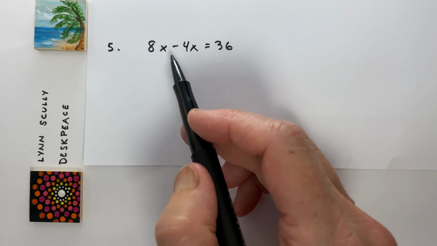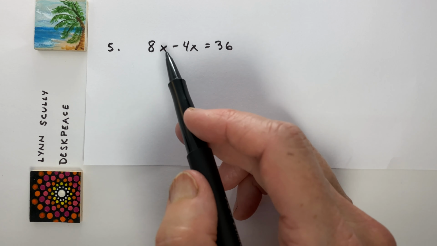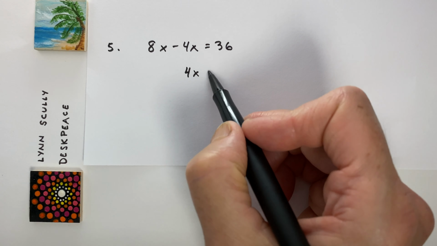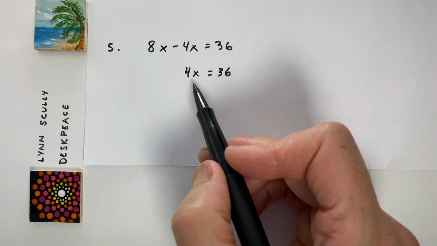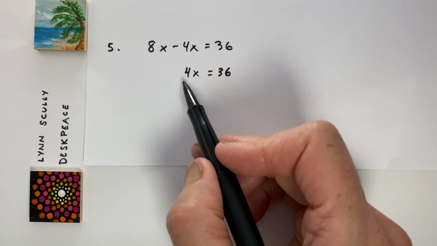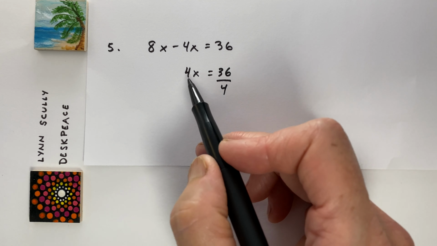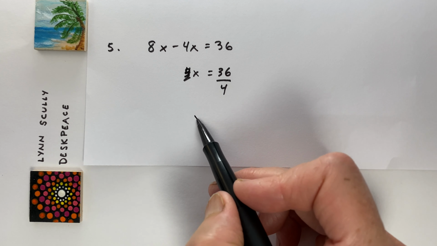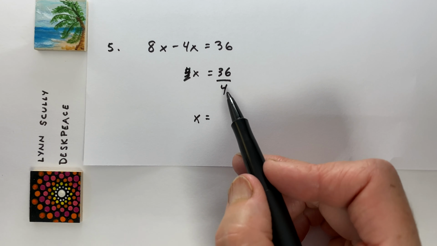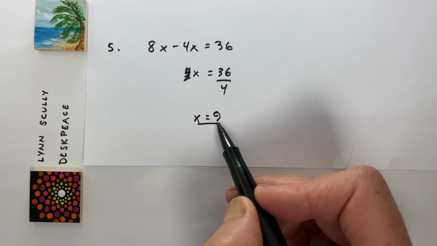Number 5, 8x minus 4x equals 36. I see my x shows up more than once, so I have to combine. 8 minus 4 is 4x is 36. Now I just want to get x alone. 4 is attached by multiplication, move it by division to the other side of the equal sign, and I'm getting x equals 36 divided by 4 is 9.